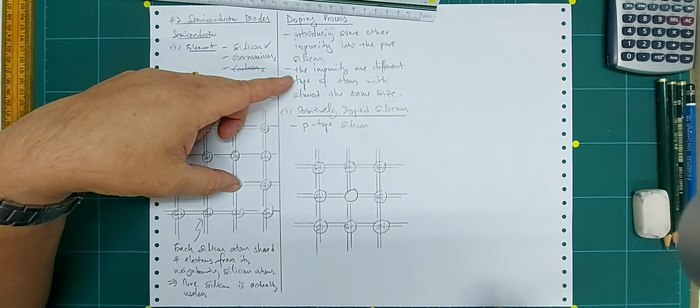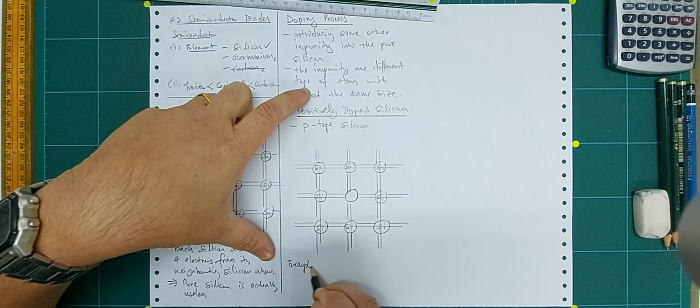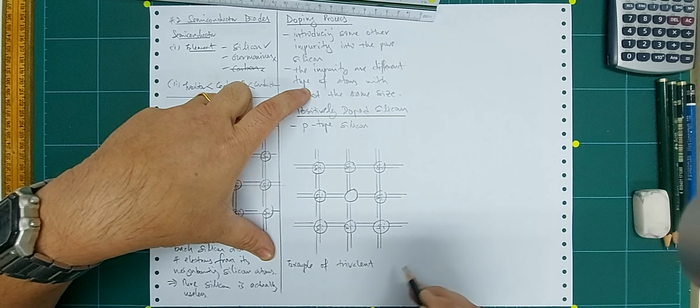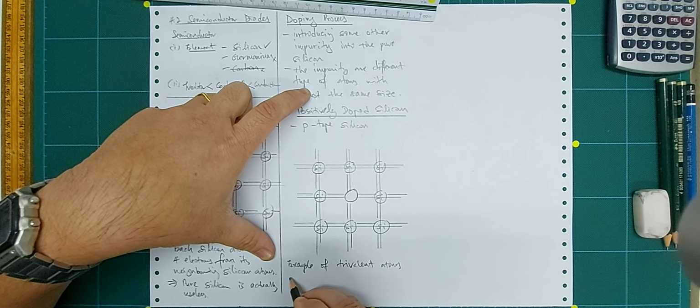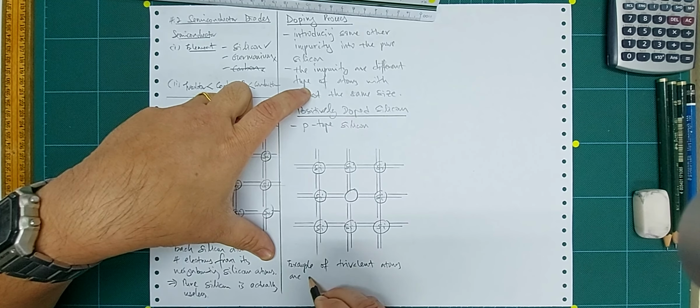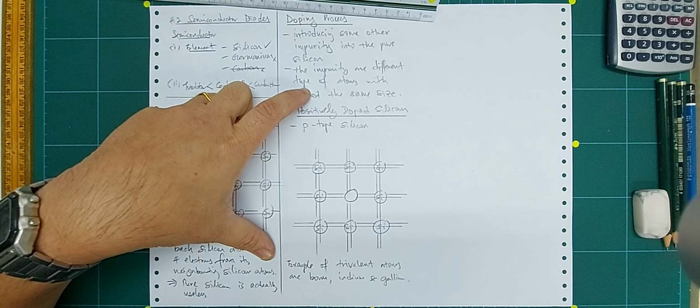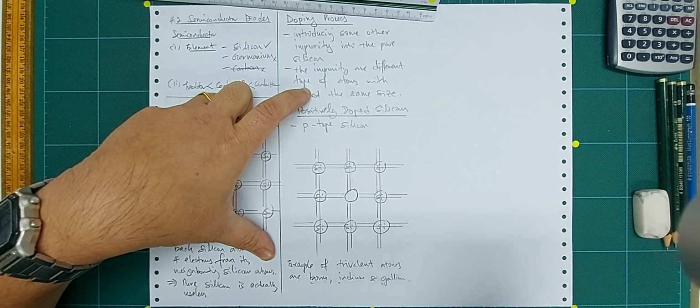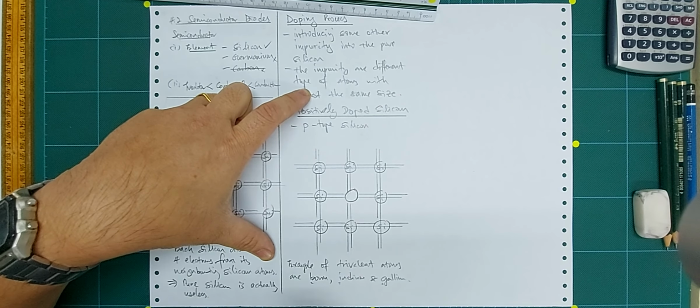Okay. Examples of trivalent atoms are boron, indium, and gallium. You can remember them as BIG, big. Very easy to remember. So let's say we use boron.